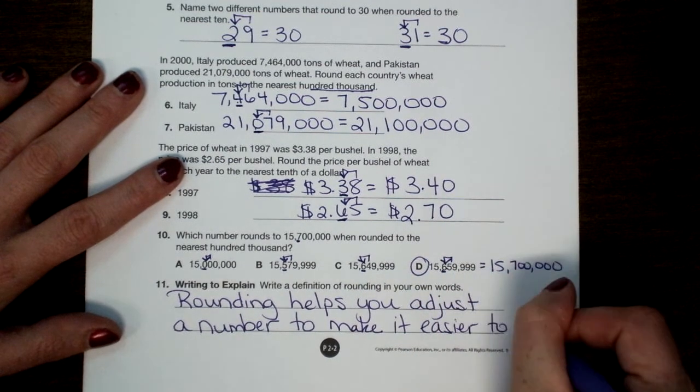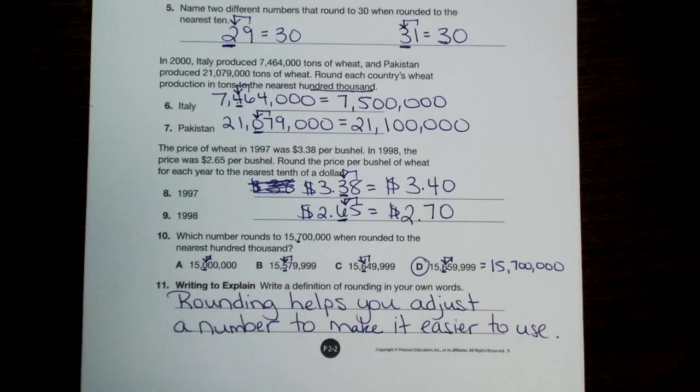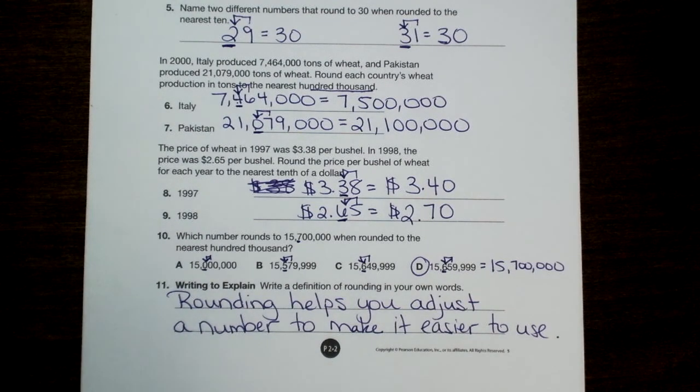For example, if I'm in the grocery store and I'm trying to add up my groceries so I can see if I have enough money, I might round or estimate. That could possibly be one way to see about how much I have in groceries in my cart so I have enough money when I go to the checkout.